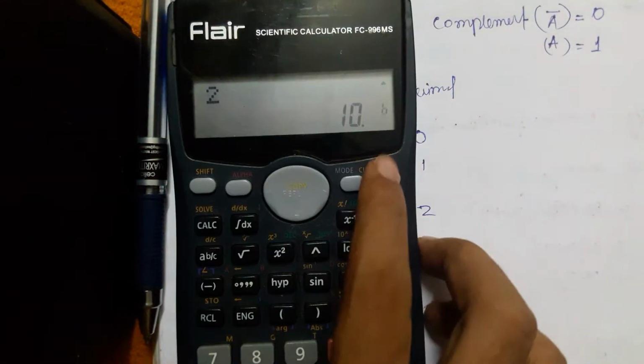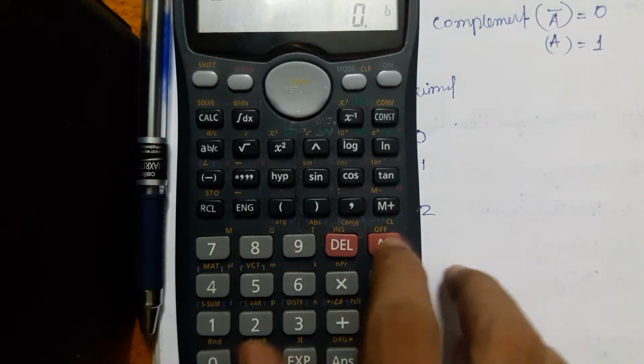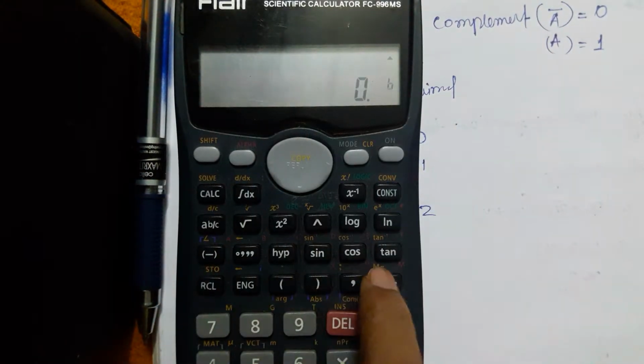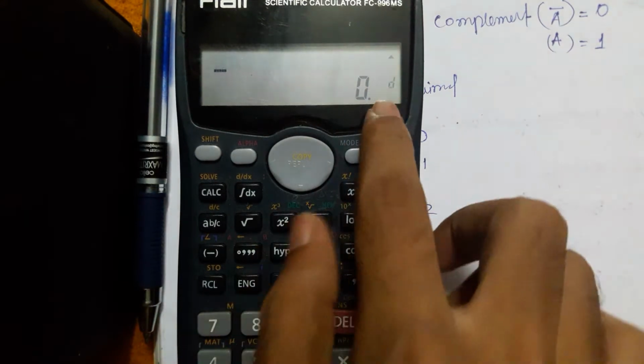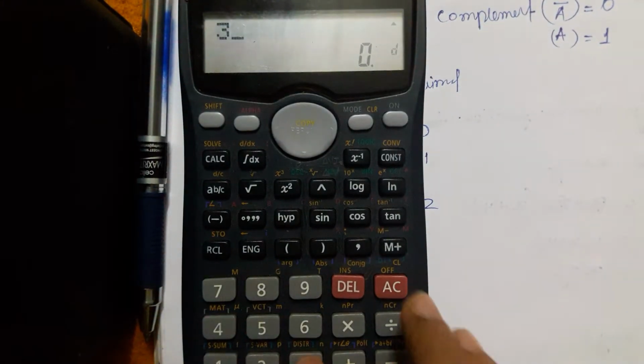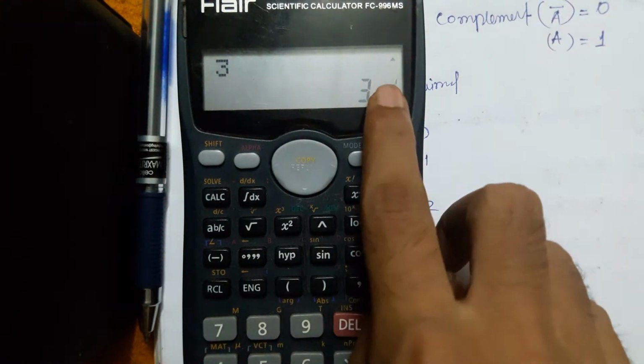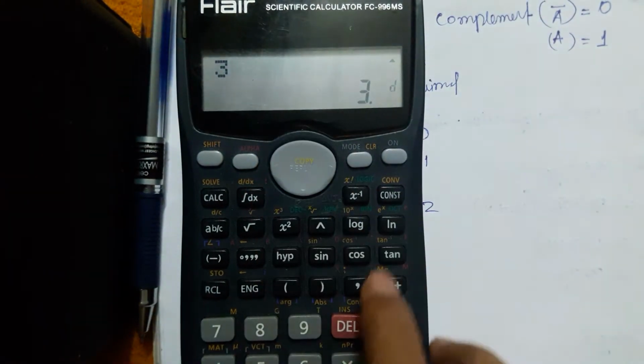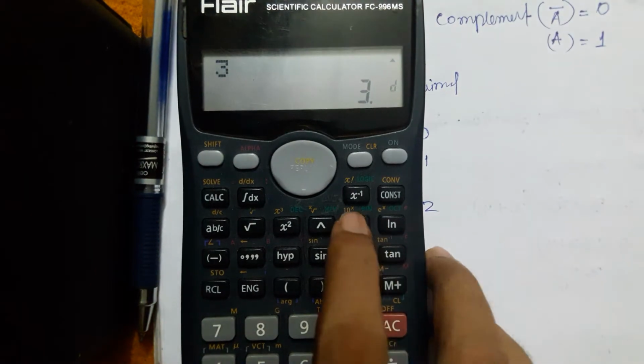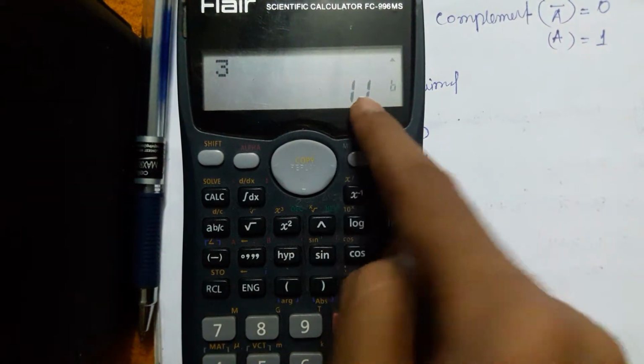What about 3? Have a look. If I press 3 here, the number 3 is stored in decimal. What about 3 in binary? Just press binary and you can see it is 1 1.